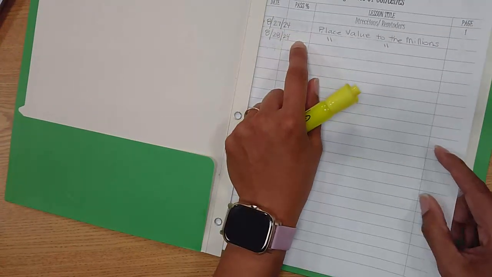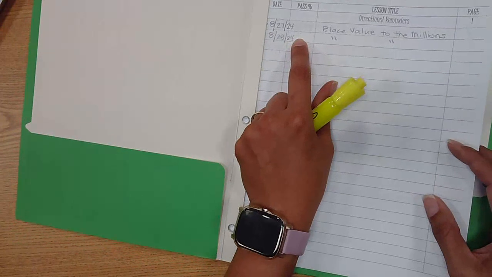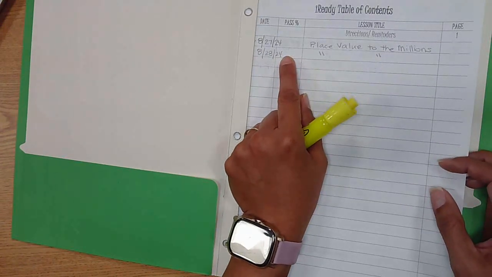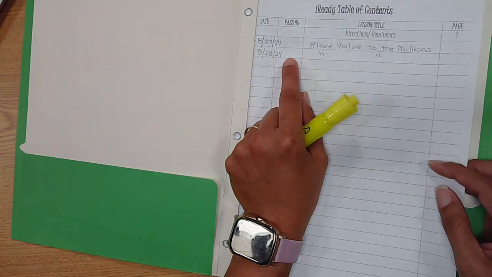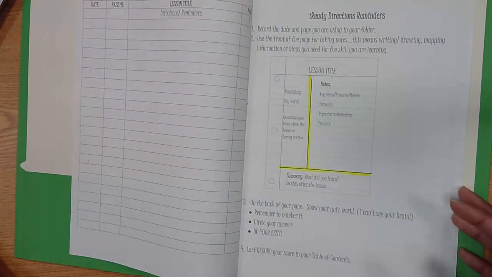So let's say it took me 2 days, but I took the quiz on this day. Write your score down. Okay. Our goal should be 80%. Although 70% is passing, I want to work for 80% every time. That means you really understood what they were asking you to learn.